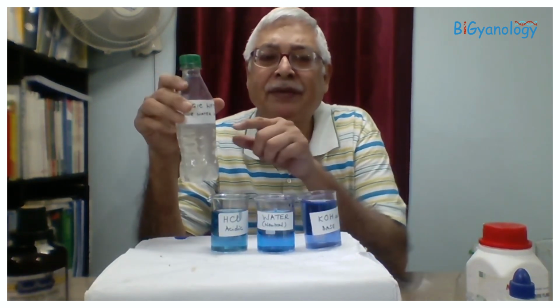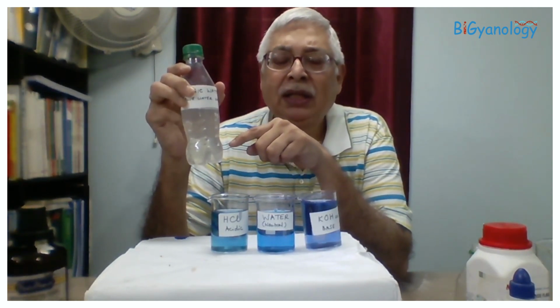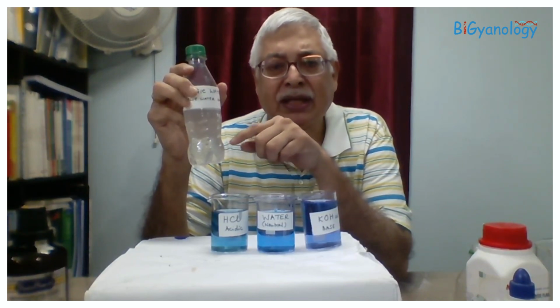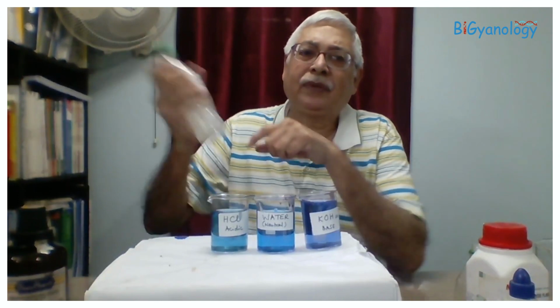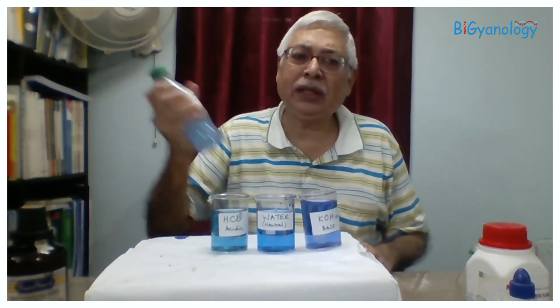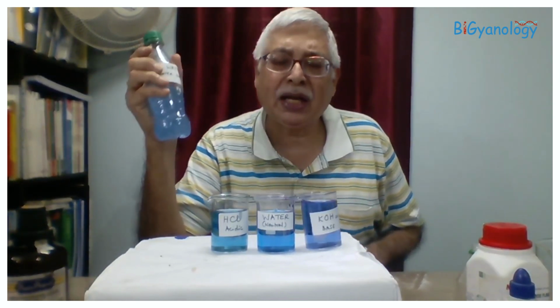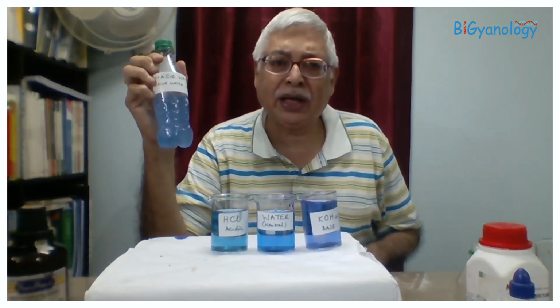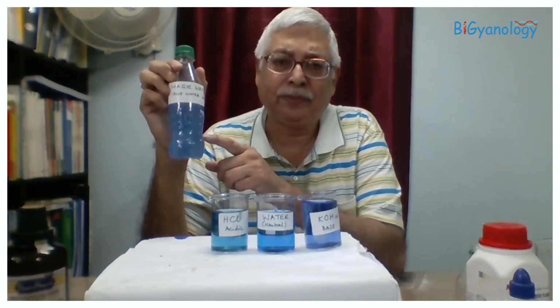But when it is given in glucose in the presence of KOH, that is in alkaline glucose solution, then it becomes blue when shaking, because glucose gets oxidized, becomes gluconic acid or gluconate, and that makes this blue.